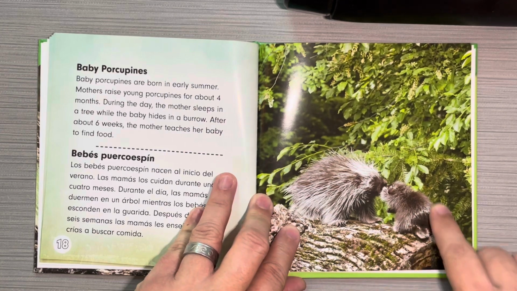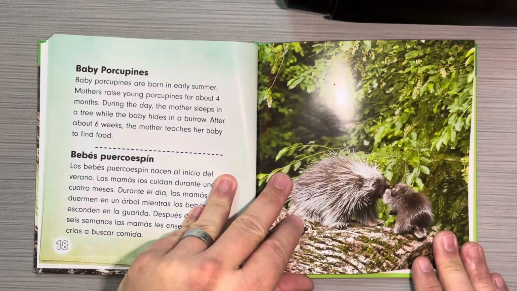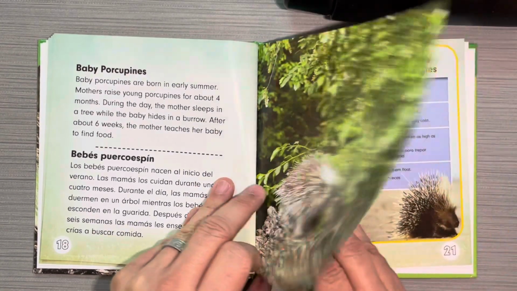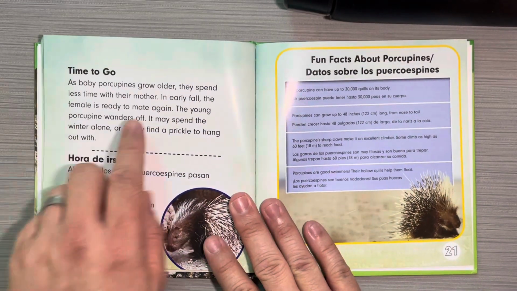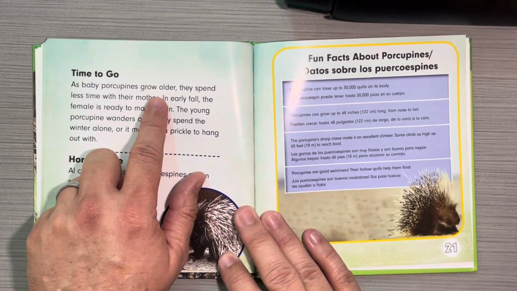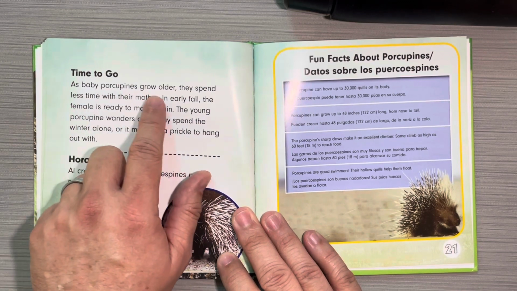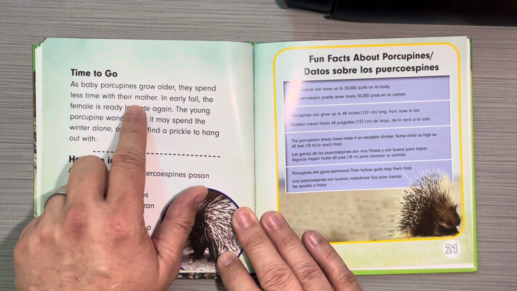So looks like a mother porcupine and her baby, and she's teaching her baby how to find food. Time to go. As baby porcupines grow older, they spend less time with their mother.